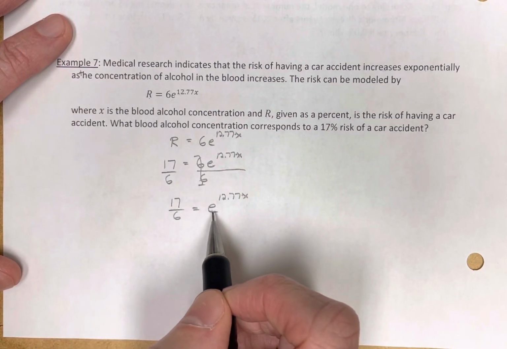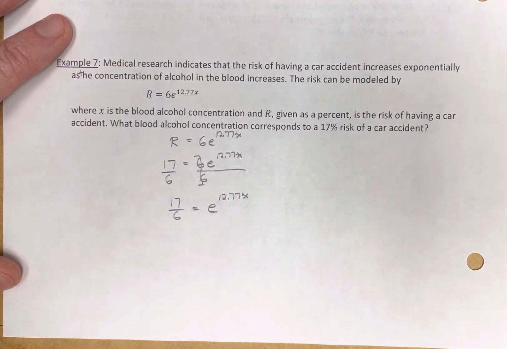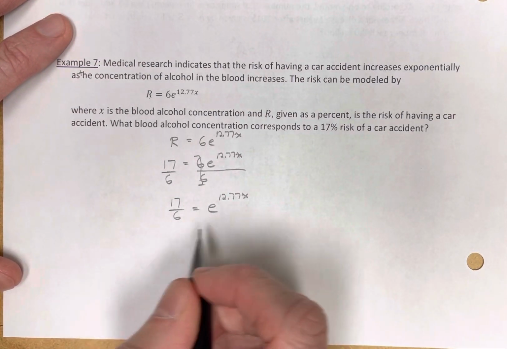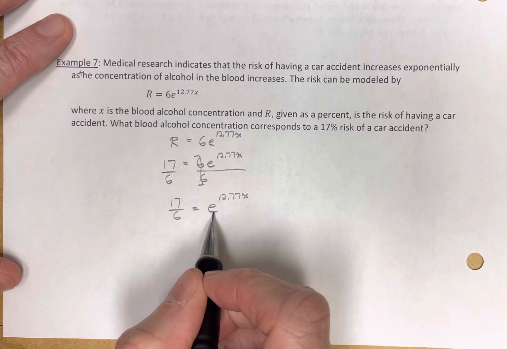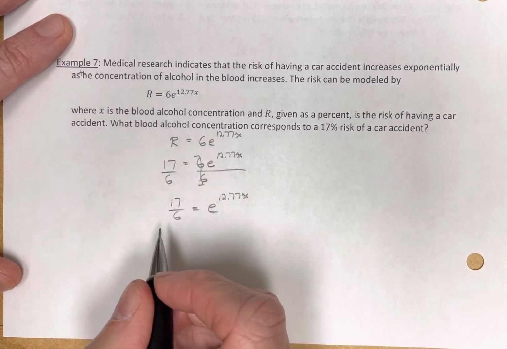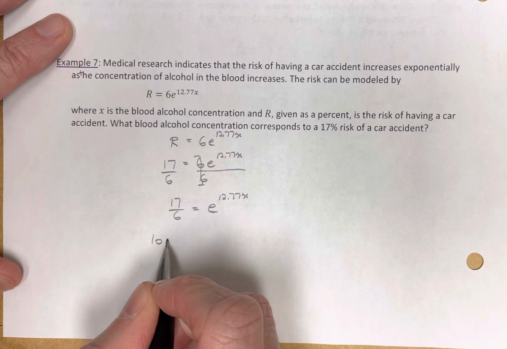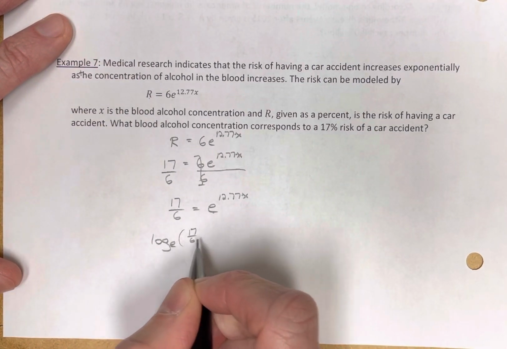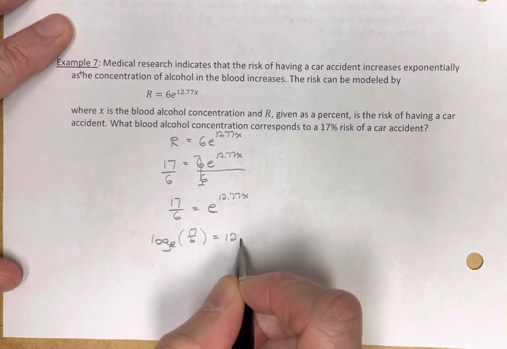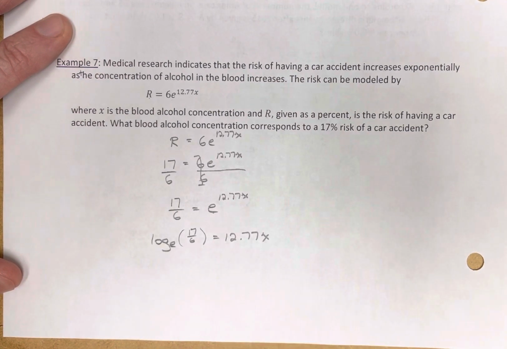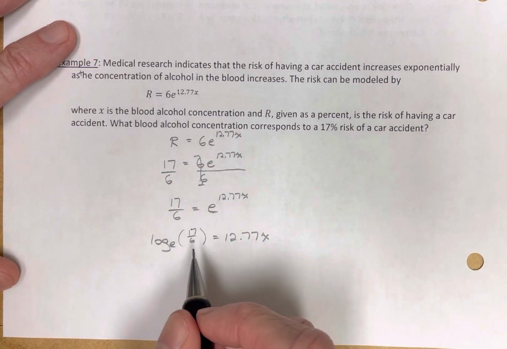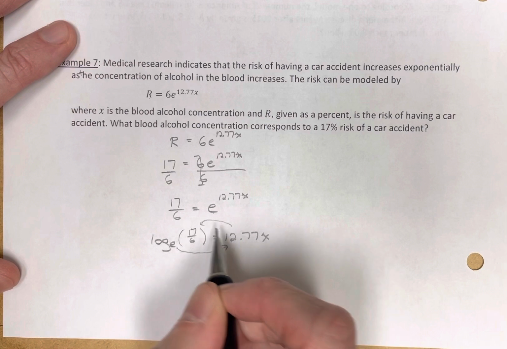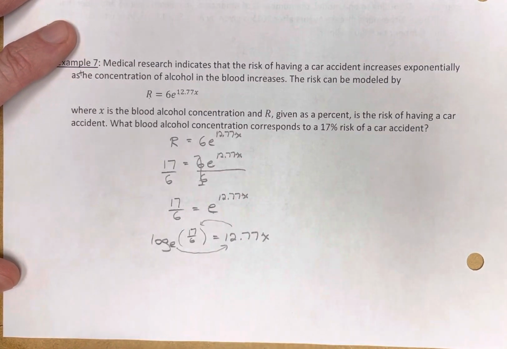So now I have base, exponent, argument. I can rewrite it. This is a base of e. That means I can rewrite it as log base e. Log base e. The argument is 17 over 6, and the exponent is 12.77x. Now, I did this so I can see it. Base to exponent equals argument. I can clearly go from here to here.